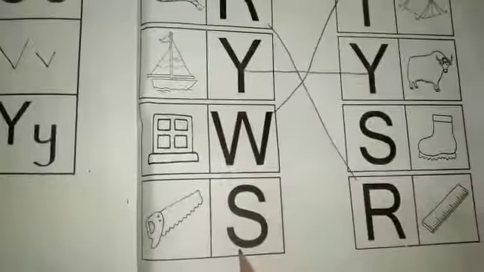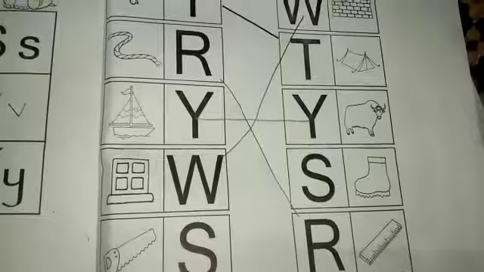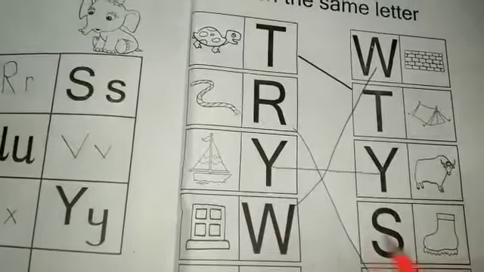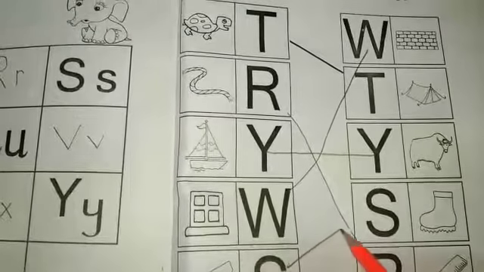Okay, which letter is this? S. And where is the letter S in the second line? Here it is. Okay, match them. S is sa. Sa, shoes.